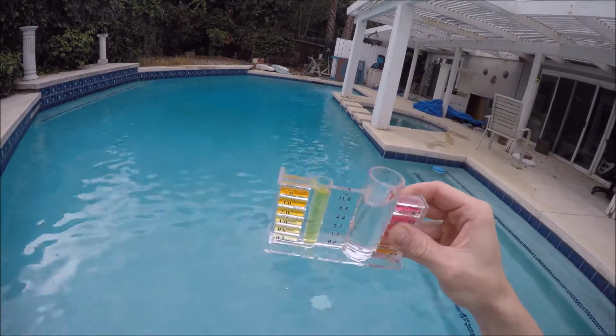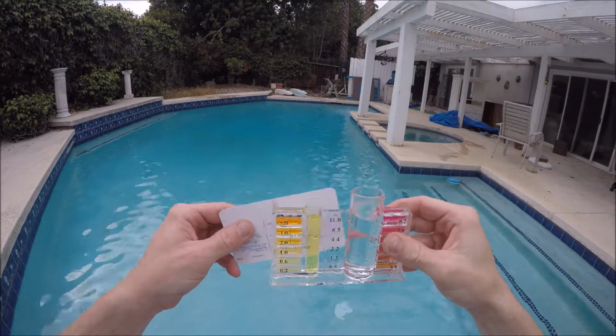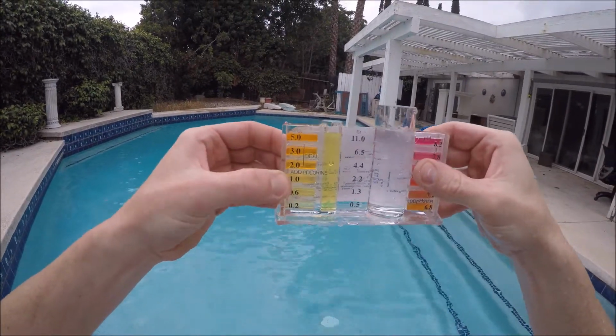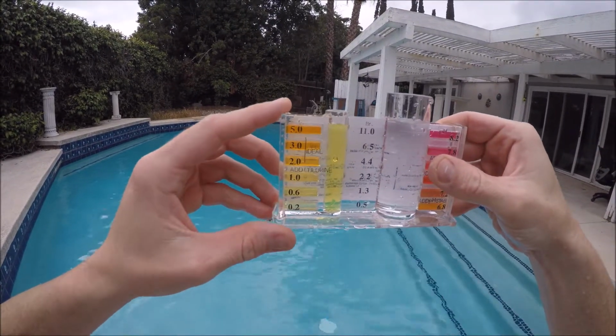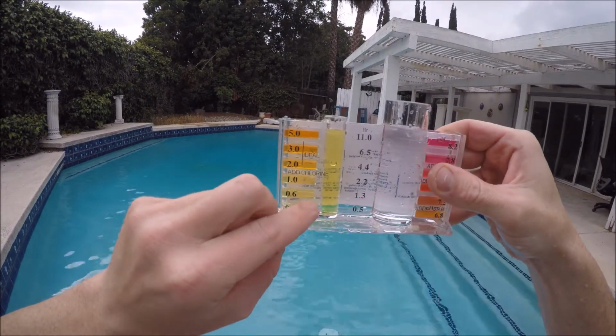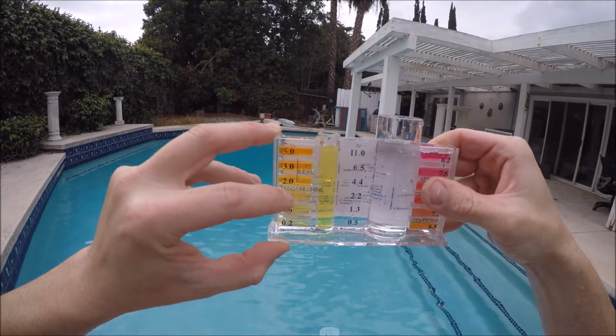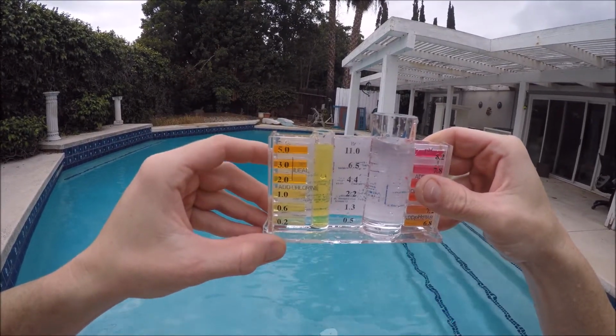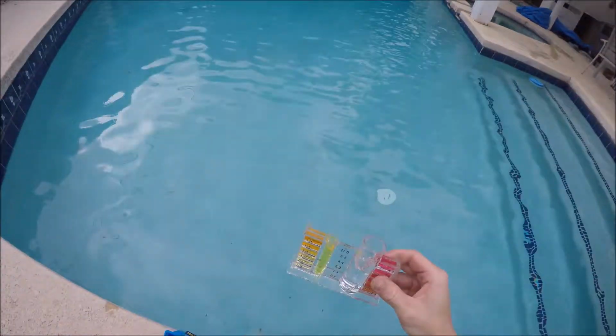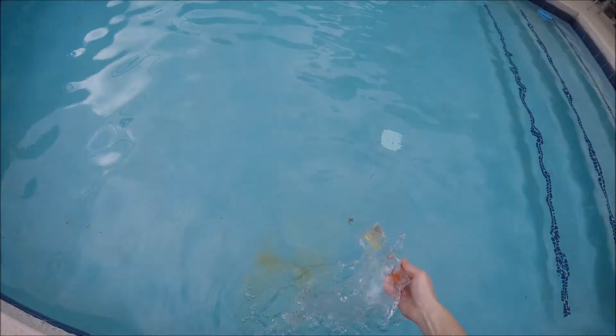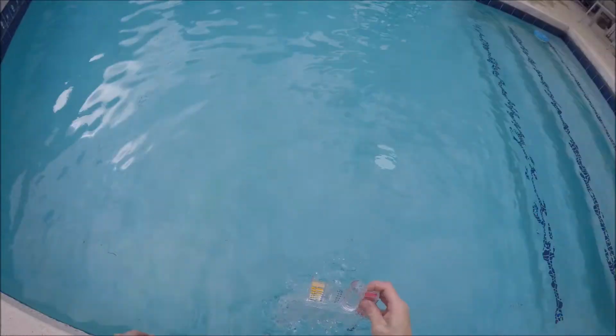Remember to use a white card behind the testing block to give you the best results. As you can see, the chlorine is about 0.6, which is not within the ideal range of 2 to 3. There is no test for chlorine demand, so you'll have to learn the body of water in order to know how much chlorine to add to bring you up to the ideal range.